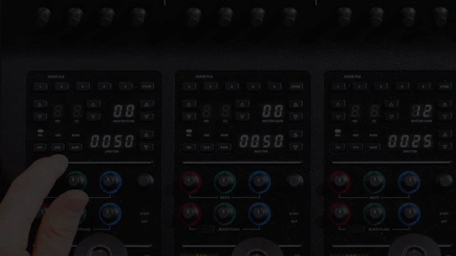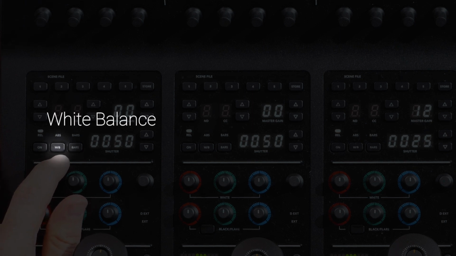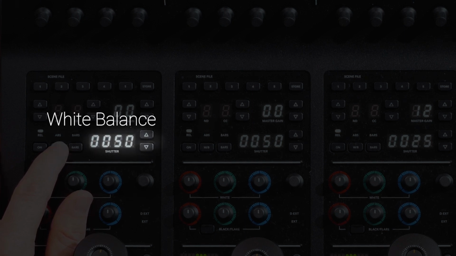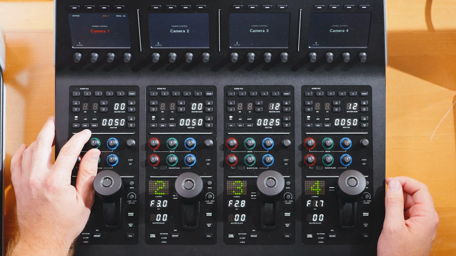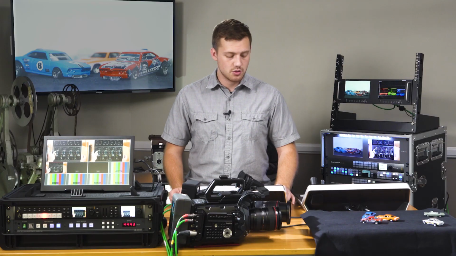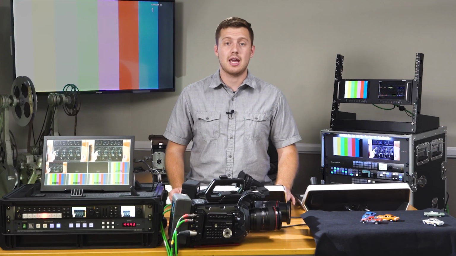To the right is the white balance. In order to change the white balance, hold down the white balance button. Once it's pressed, the white balance will appear where the shutter speed was. While holding it down, use the up and down arrows to change the white balance. To the right, there is a bars button. When pressed, this will send color bars down to your camera.